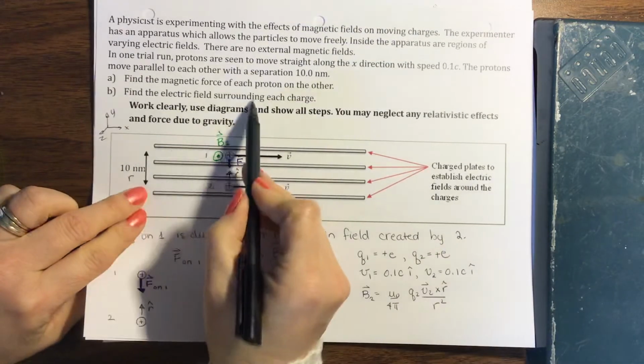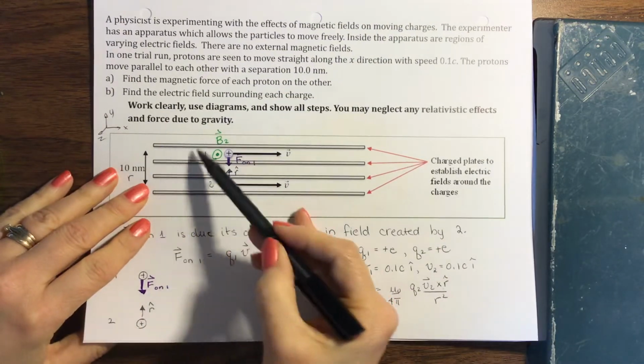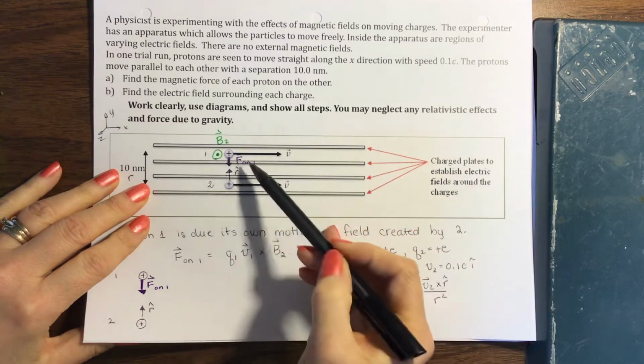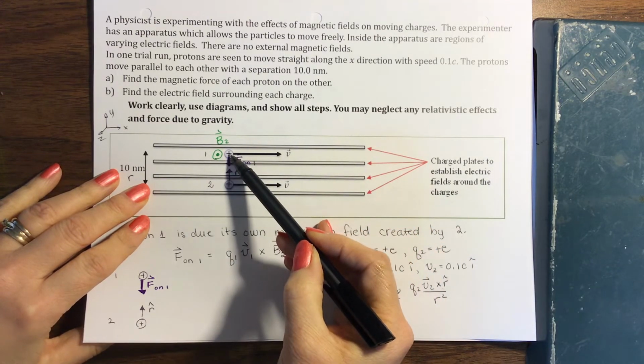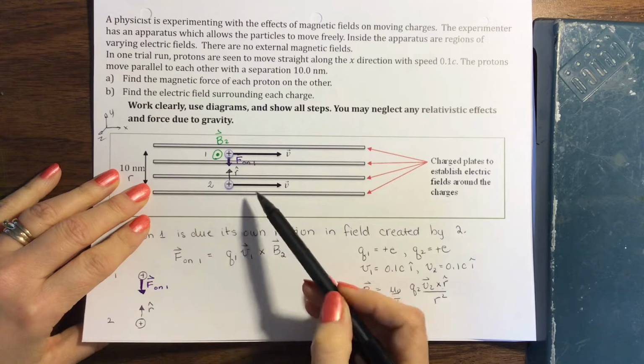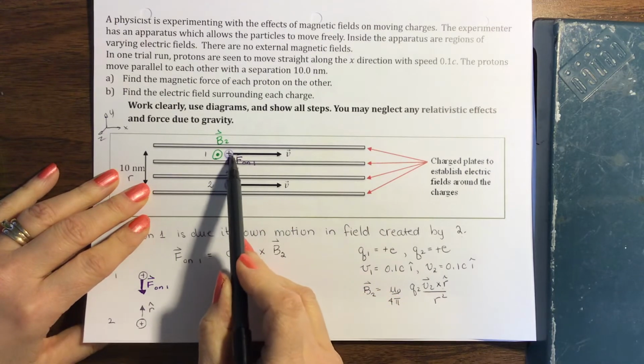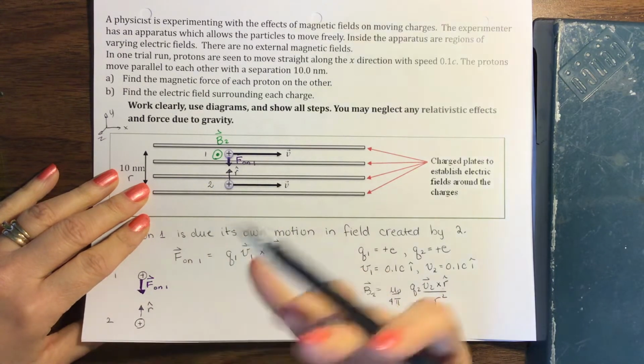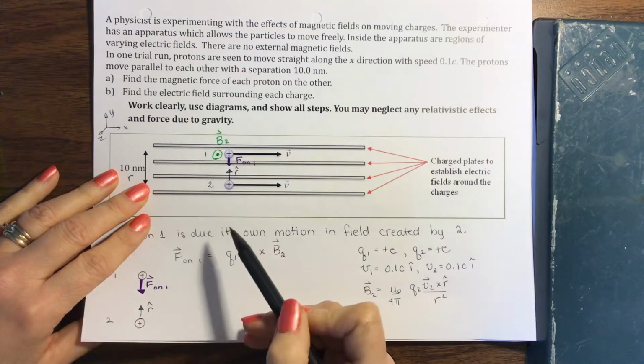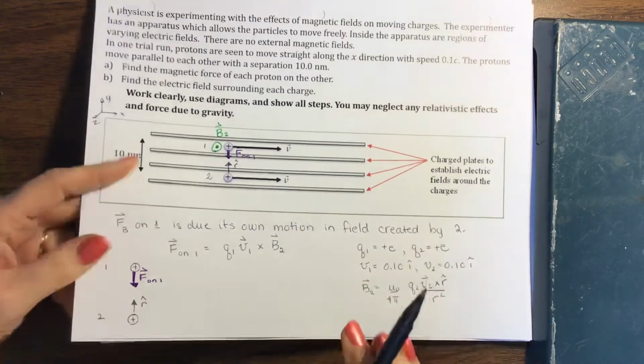Okay, part B. Find the electric field around each charge. So these are plates. They make an electric field. Because that charge is in an electric field, it feels an electric force. The other thing we know is that the charges are going straight through. It tells us that the net force on each proton has to be 0. So let's work with that idea.